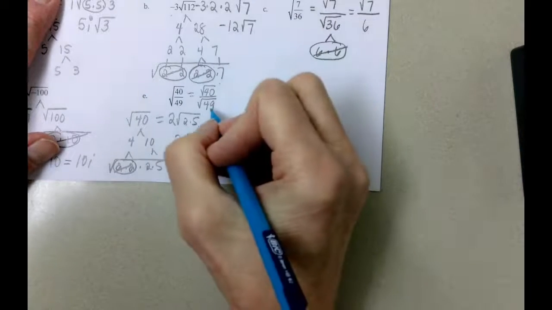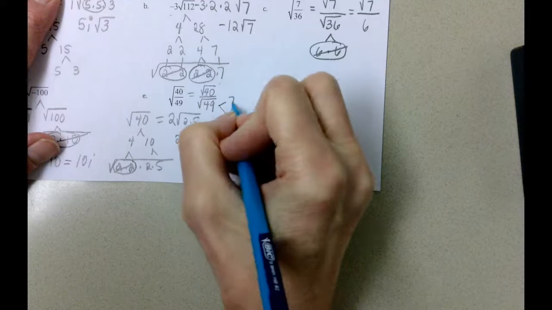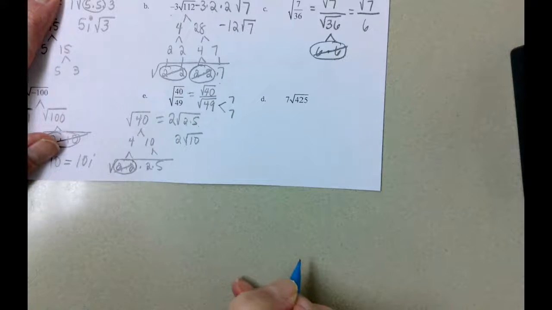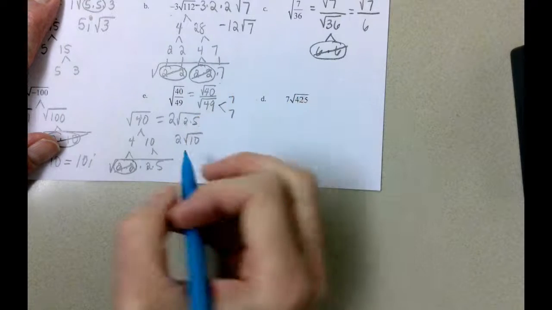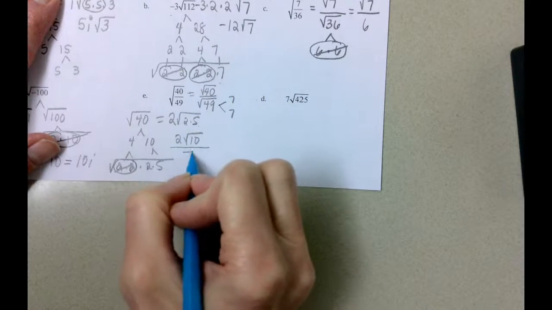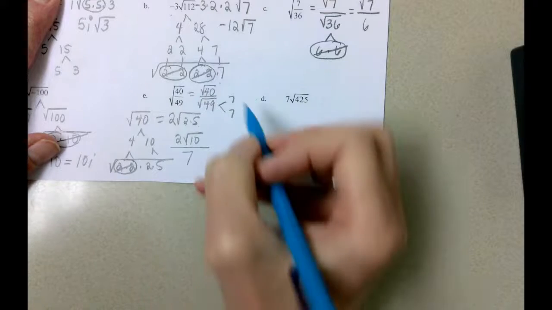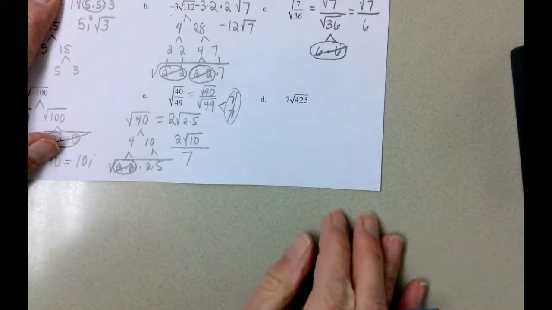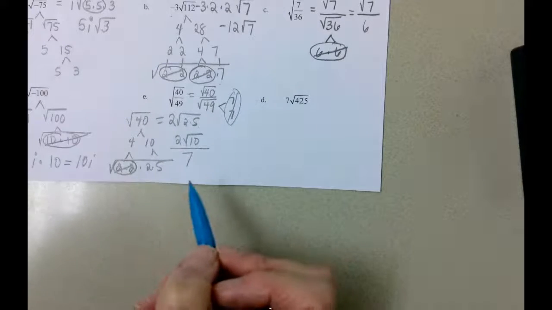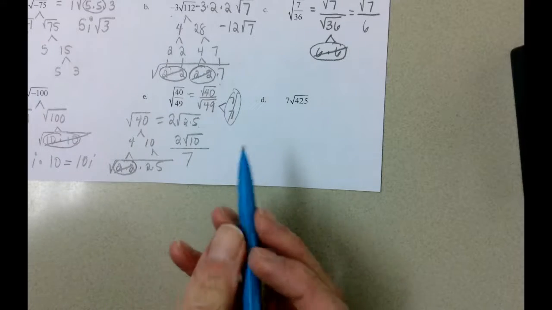We also need to do the square root of 49, and if you need to, the square root of 49 is 7 times 7. And again, 2 of the same to take out 1 gives us a 7. We're done with the 7s. We don't have any square root there, so our answer for this problem is 2 square root of 10 divided by 7.